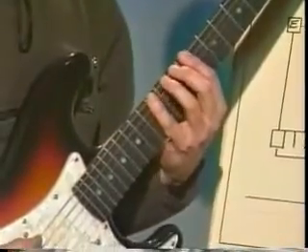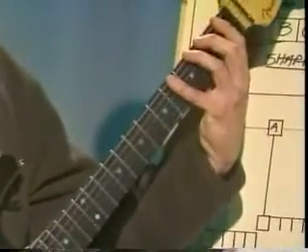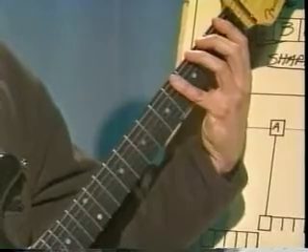Now, that's the kind of clumsy and awkward way to do it. Now come back down here to the bottom of the neck and listen, doesn't this sound exactly the same?